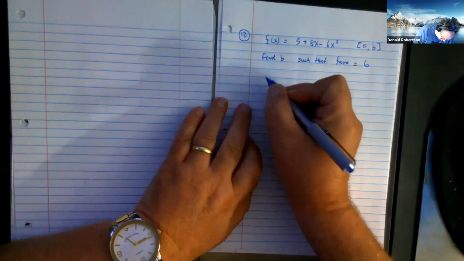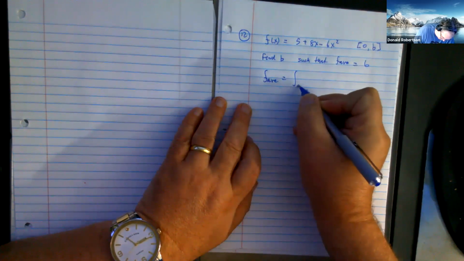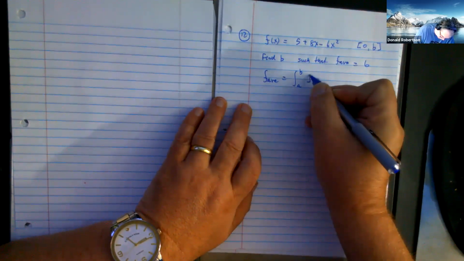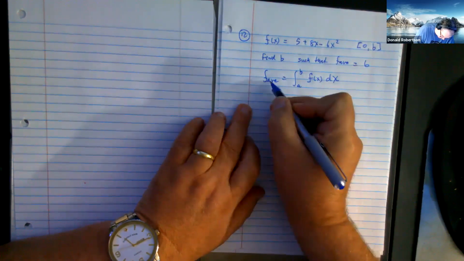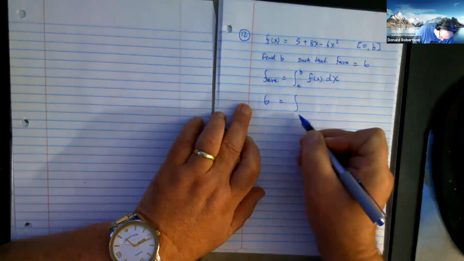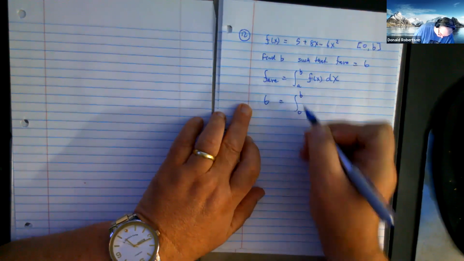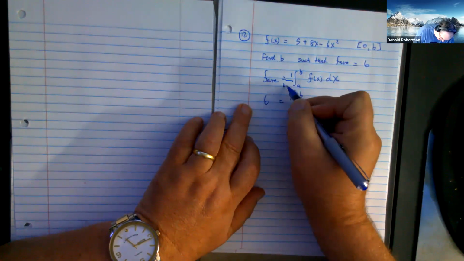So I'm setting up my general formula. The average value is the integral from a to b of our function. Now I know that's 6 because they told me. And I know a is 0 and b goes there. It's 1, oops, I forgot my 1 over b minus a.